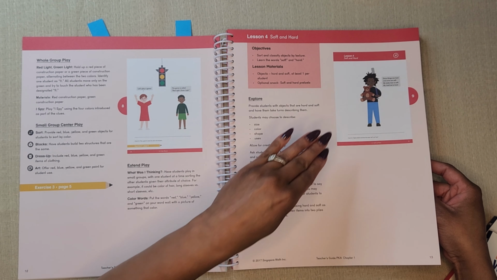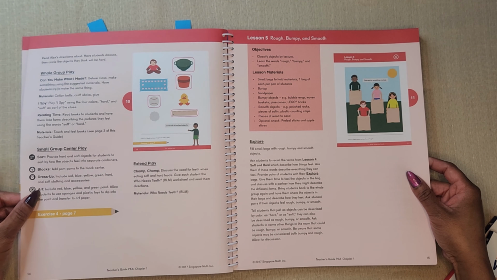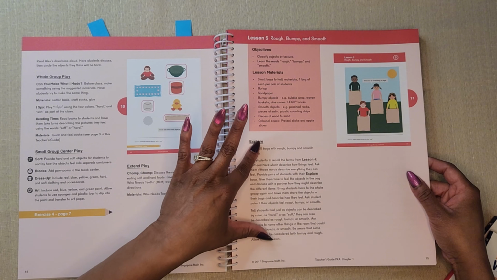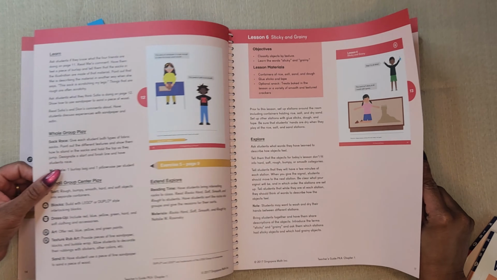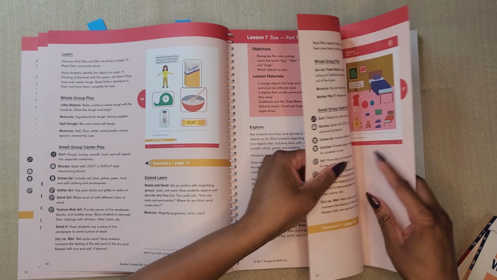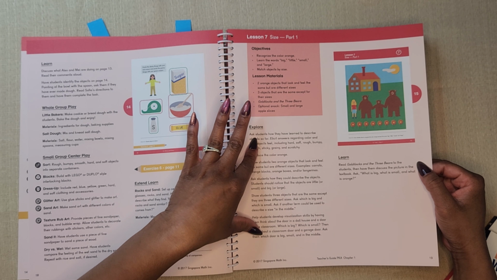Then you have the learning to get further into depth, more with your textbook. So it has the textbook pages. Same here, the activity that you get to do hands-on, the learning for rough, bumpy, and smooth, sticky and grainy, sizes. So you'll be doing the same thing for sizes, exploring.